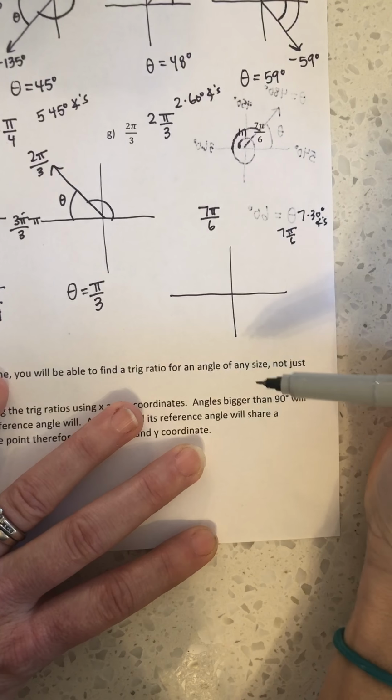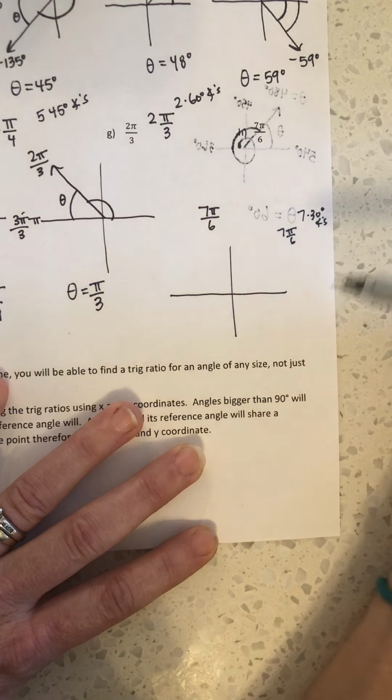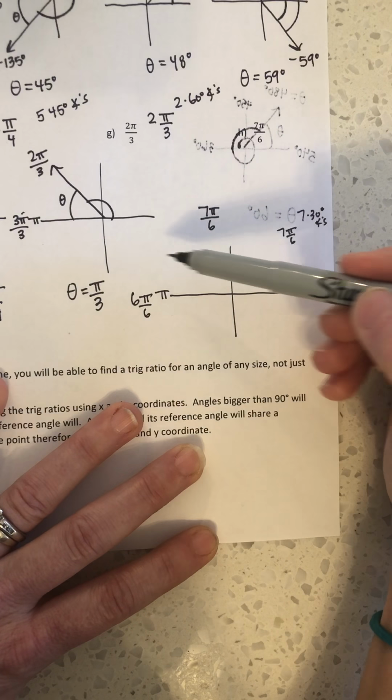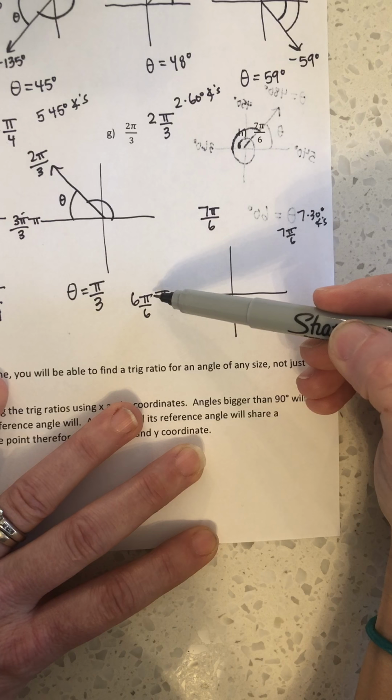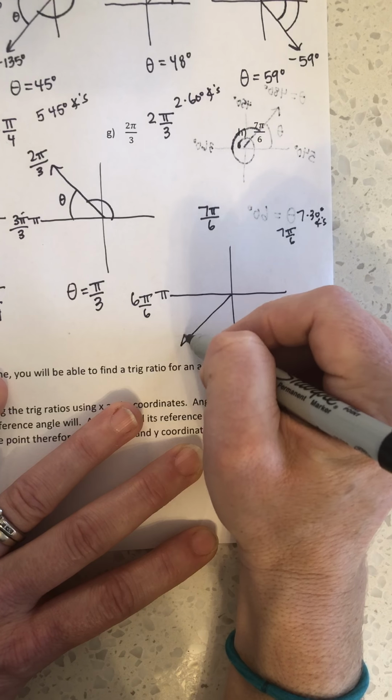But if you don't want to think about it like that, you're working in terms of pi's over 6, right? So set your anchors. So if this is where pi lives, then how many pi's over 6 make pi? 6 pi over 6. So the 5th pi over 6 would land in this quadrant, which means the 7th pi over 6 would land in this quadrant.